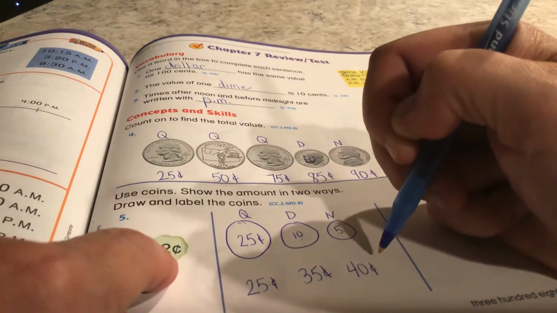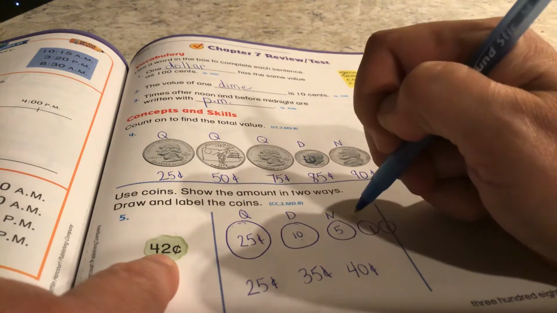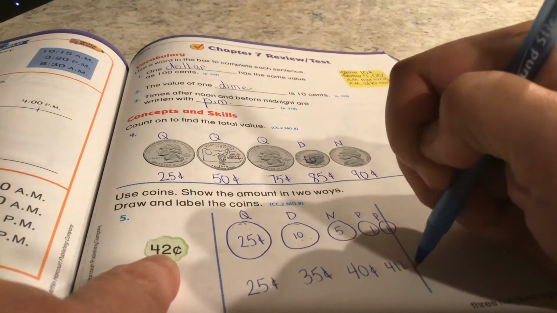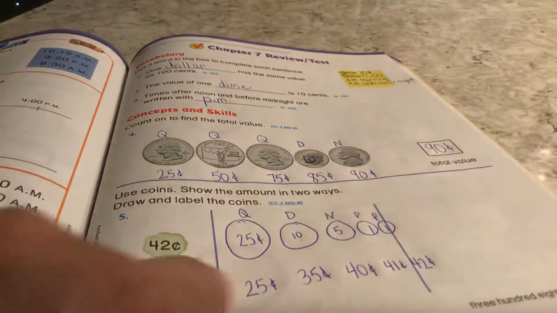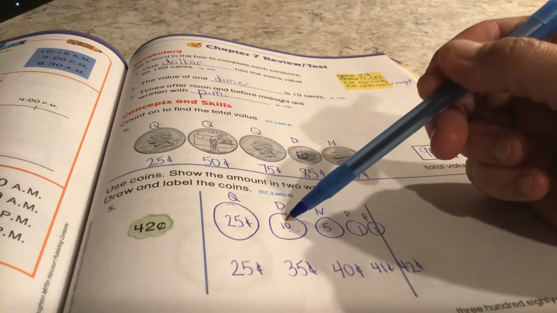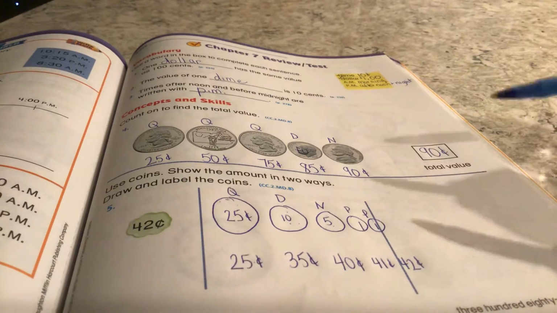And now I need to get up to 42. So I need 2 more pennies. 1, 2. Penny, penny. That's 41 cents. And finally 42 cents. I went into the other box. So 1 quarter, 1 dime, 1 nickel, and 2 pennies would equal 42 cents.